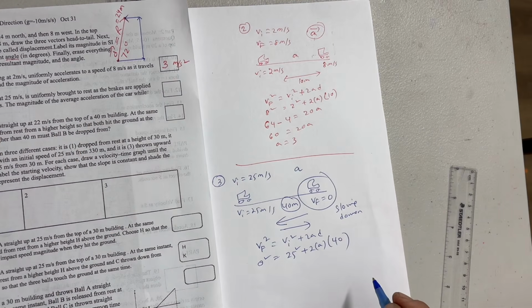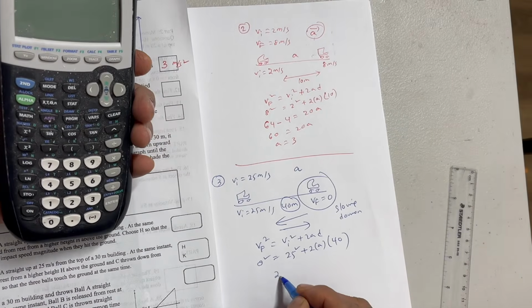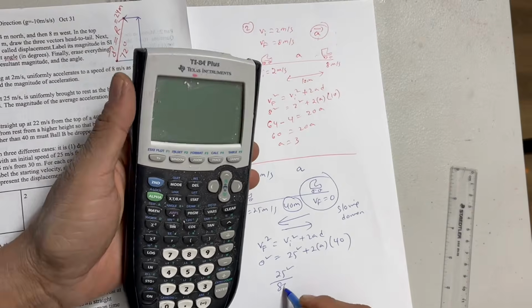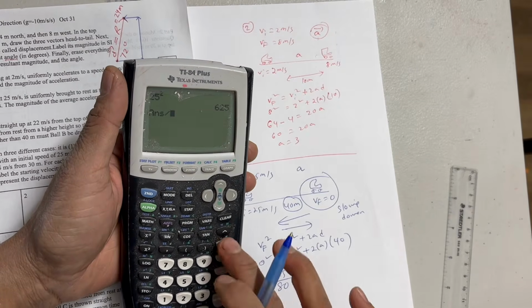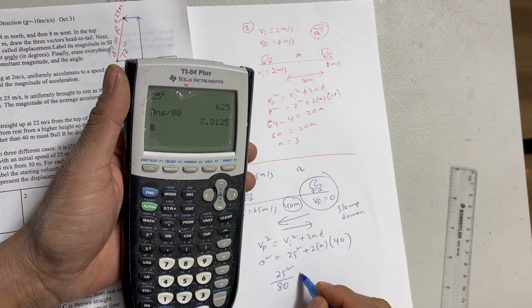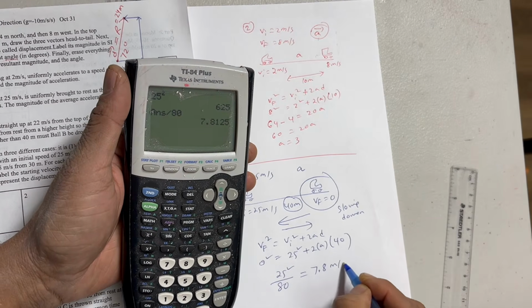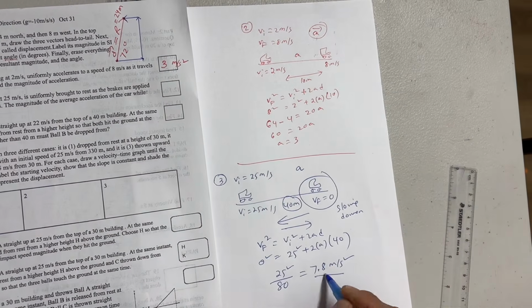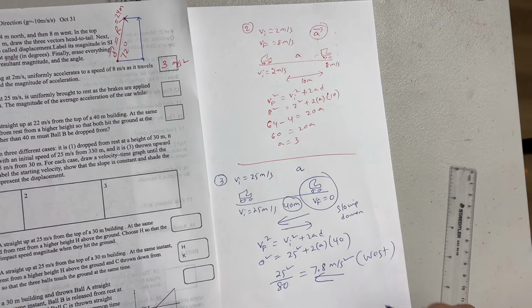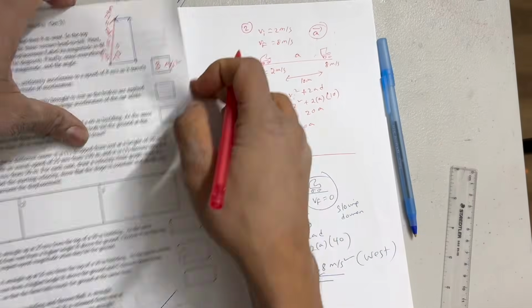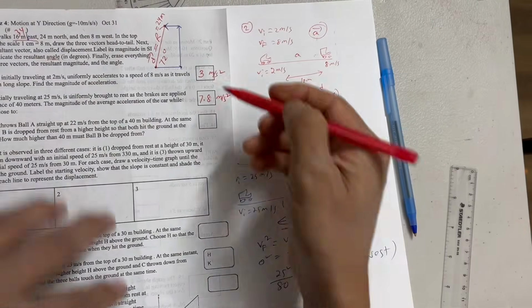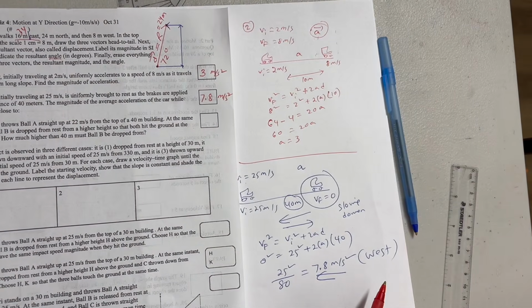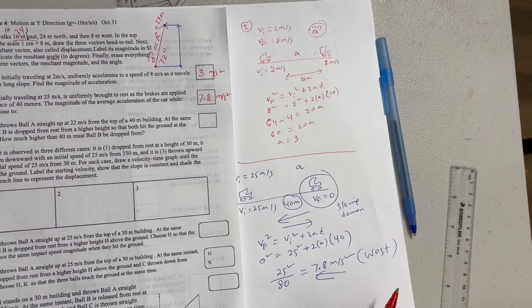Now, you have a calculator over here. So I have 25 squared is equal to 80a. Divide by 80. So 25 squared divided by 80 is 7.8. So 7.8 meter per second squared, of course, in this direction, to the west. This time I did not ask you for that. So just write 7.8 meter per second squared. All right, you need to always write outside the box. It's easy for me to read and it doesn't get crowded.